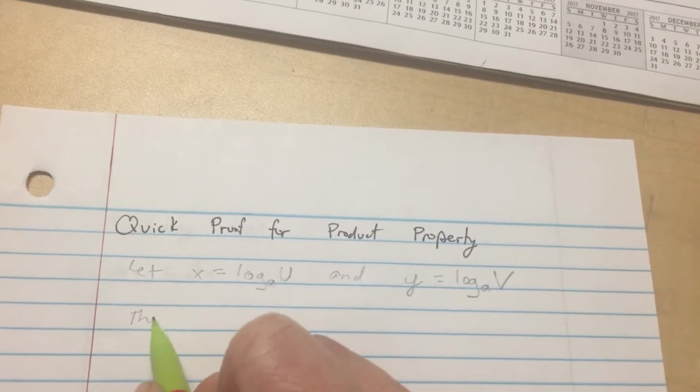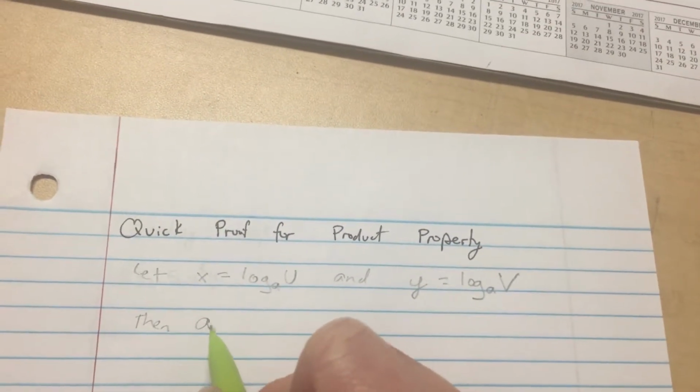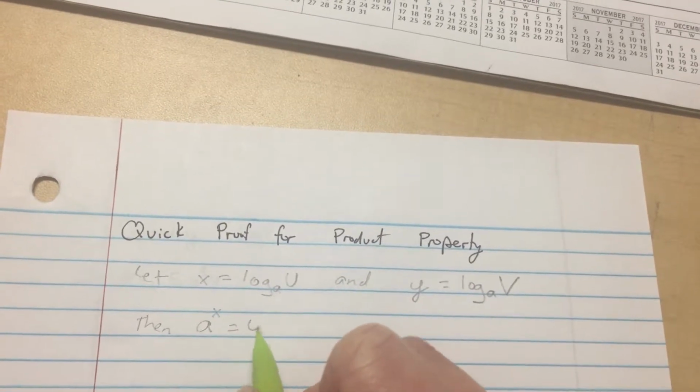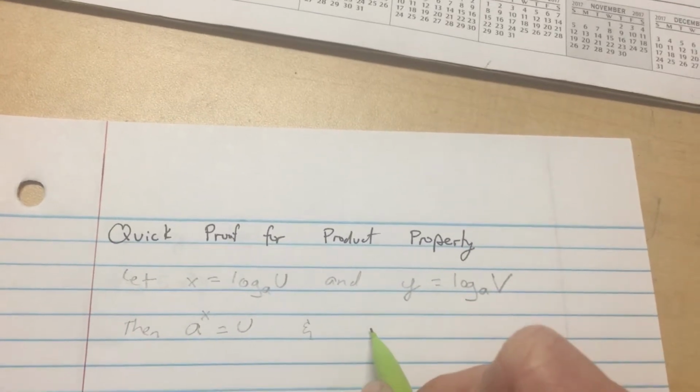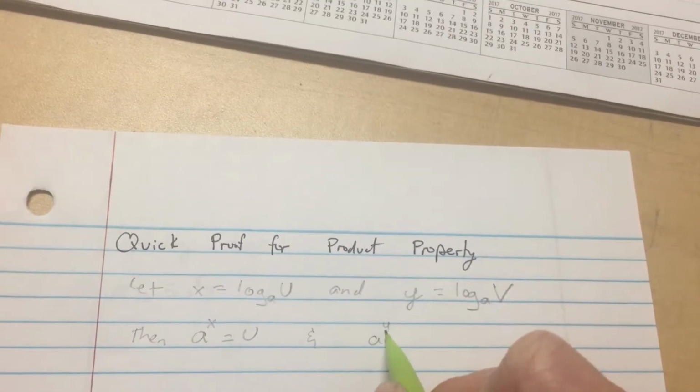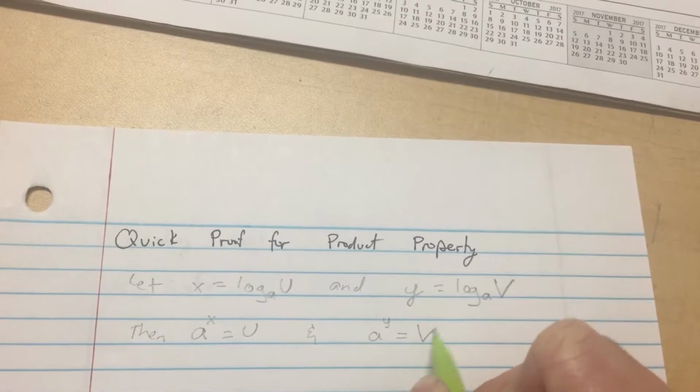Then A to the power of X would equal U. And for this equation, A to the power of Y would equal V.